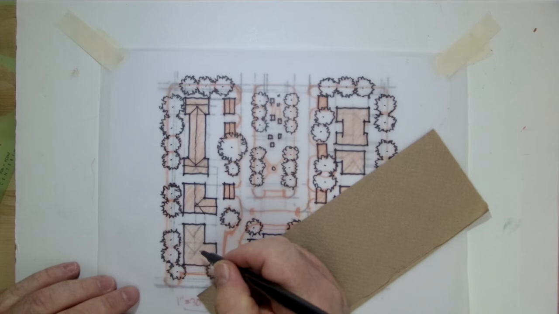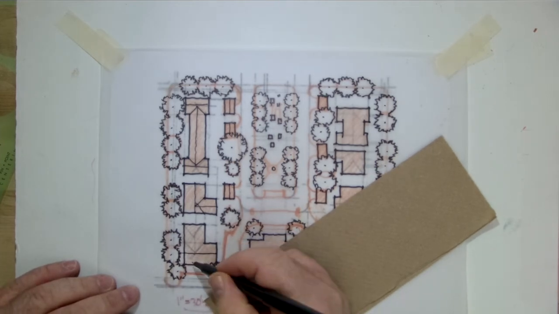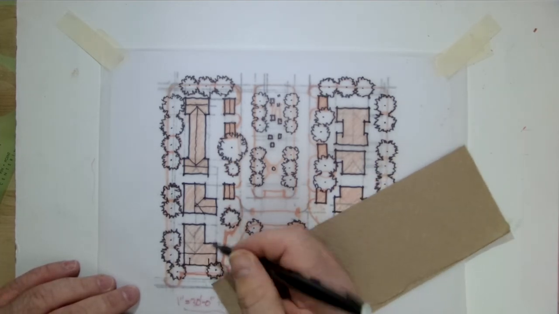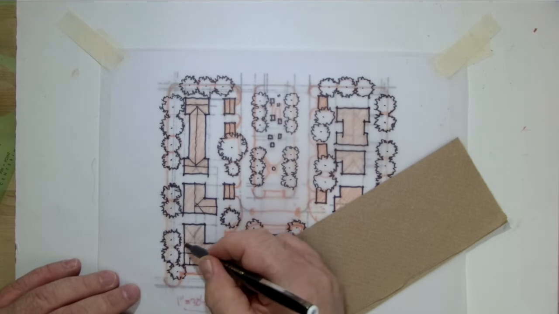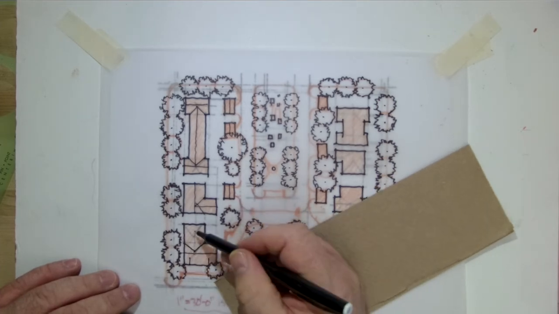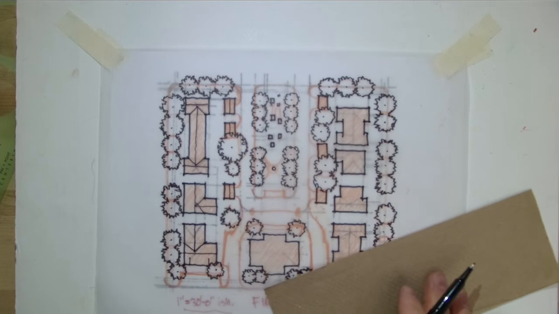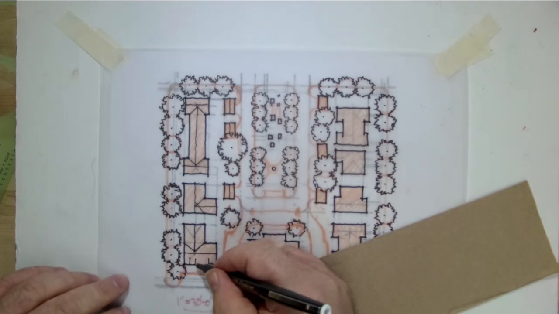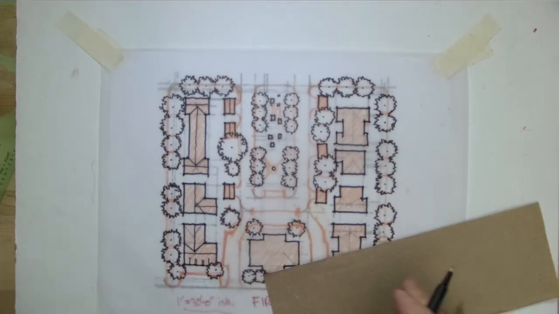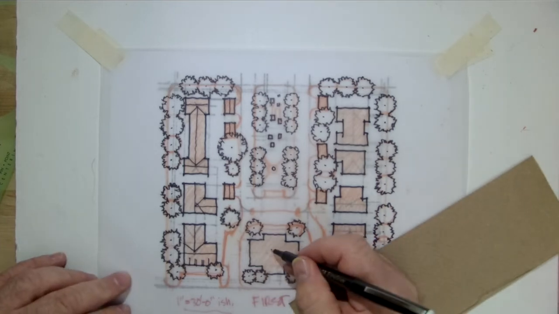We're using the thinner line weight for the roof lines. I'm going to put a cupola on this one.